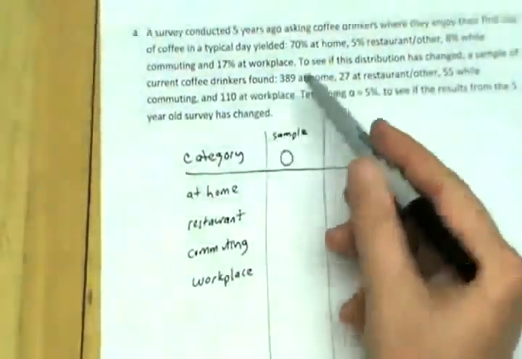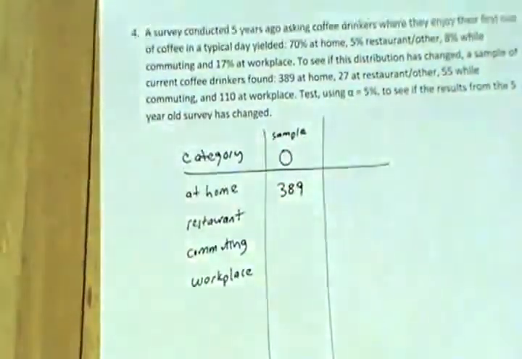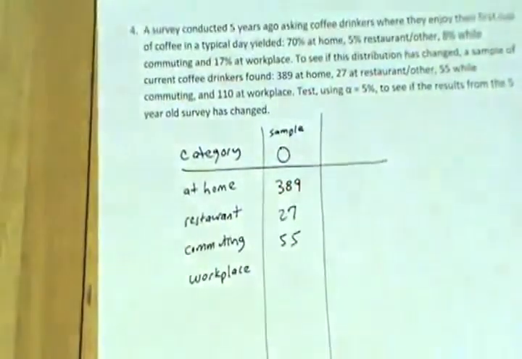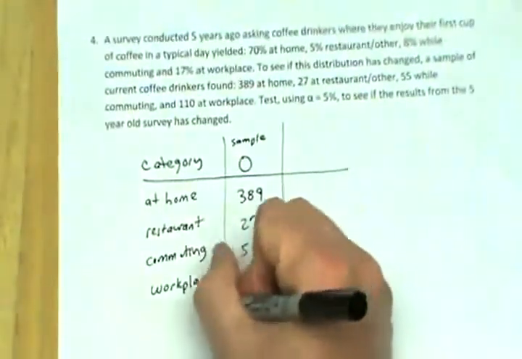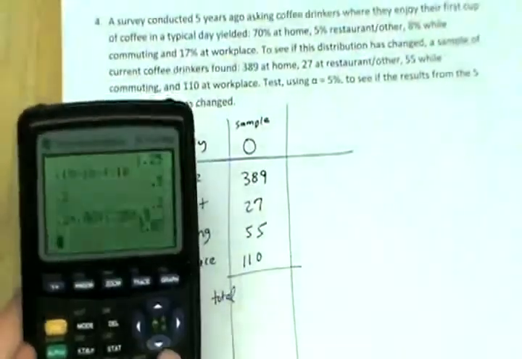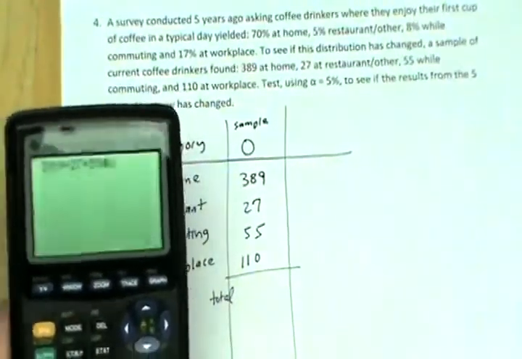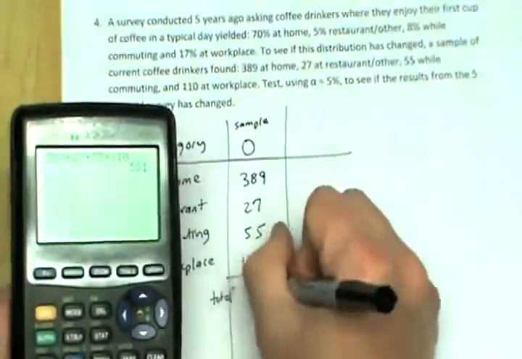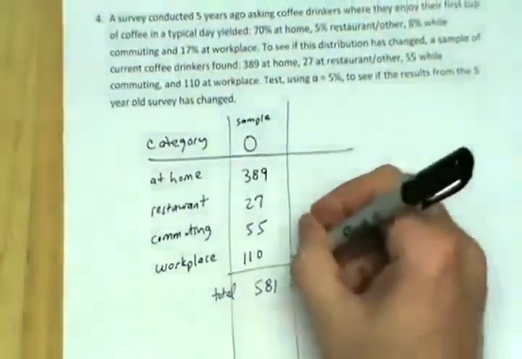They sampled coffee drinkers: 389 took their first cup of coffee at home, 27 in a restaurant, 55 while commuting, and 110 at the workplace. All right, we need a total. So 389 and 27 and 55 and 110 is 581. We better make sure that our total of our expected is also 581.